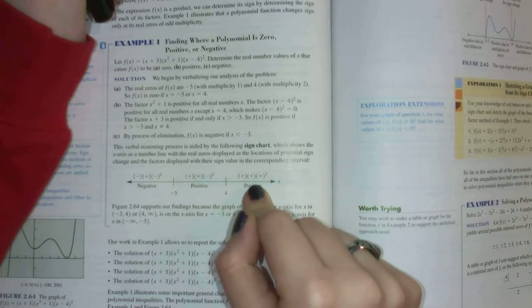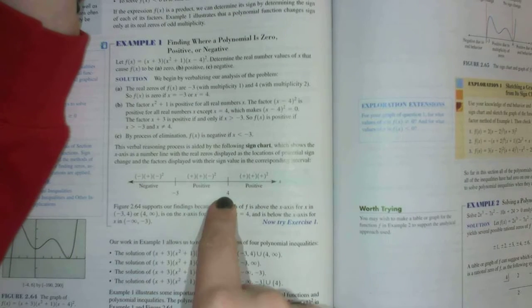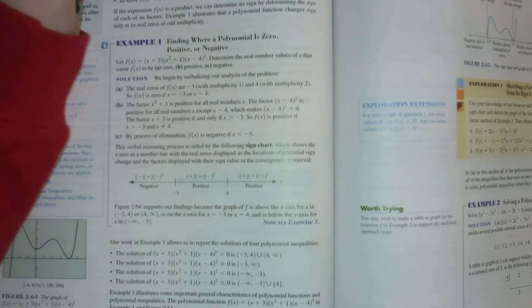So any real 0 that you have, you mark on a number line. They had -3 as a real 0 and 4 as a real 0, so you put both of those on there. Then you pick a value that fits in each of the spots and you test to see if it's going to come out as negative or positive. Okay?